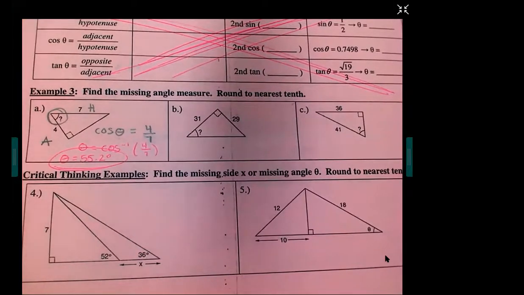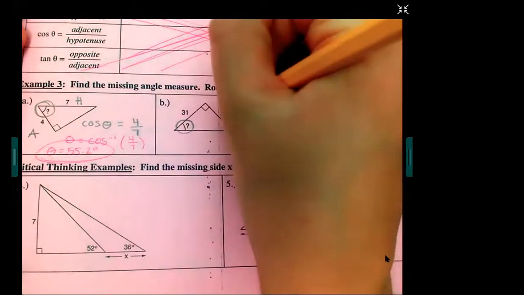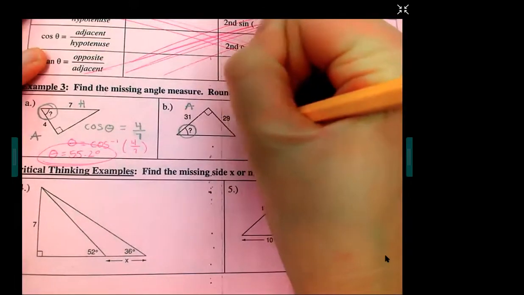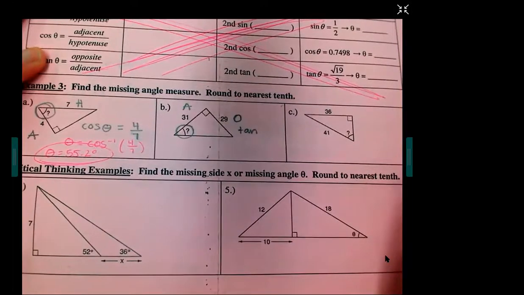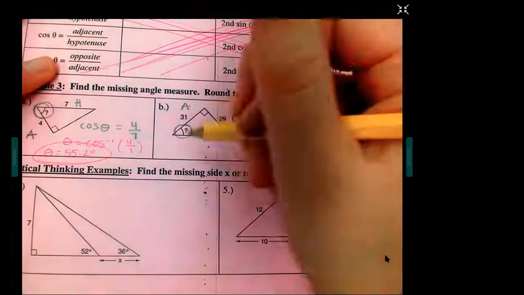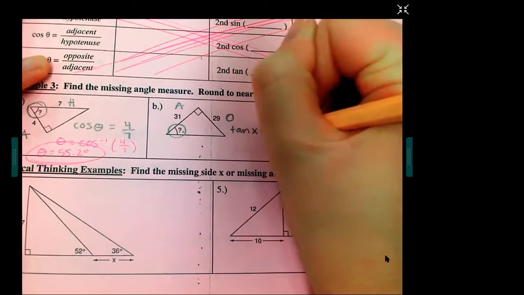All right, what's step 1? Circle what? Your angle. Jaden, what would we label 29? Opposite. Sean, what would we label 31? Adjacent, very good. Macy, if I have opposite and adjacent, what am I going to use? Very good. Tangent of what? What comes after that? X, A, Z, doesn't matter. I'm going to do X this time. Tangent of X, because we don't know the angle, equals the opposite over the adjacent.